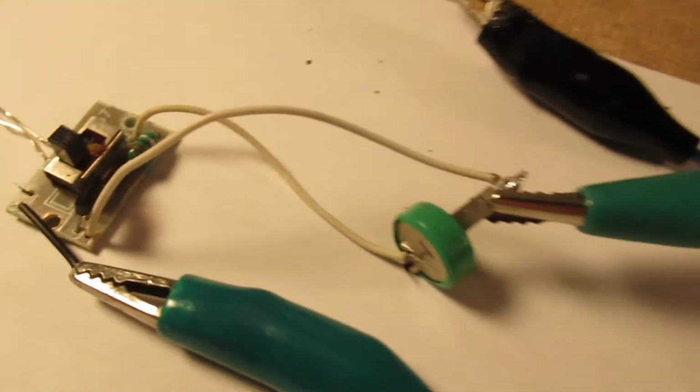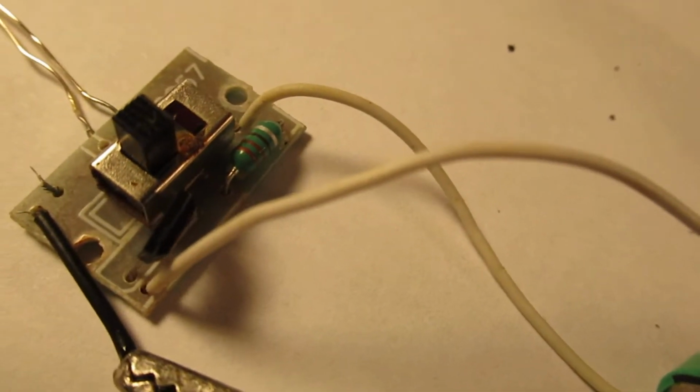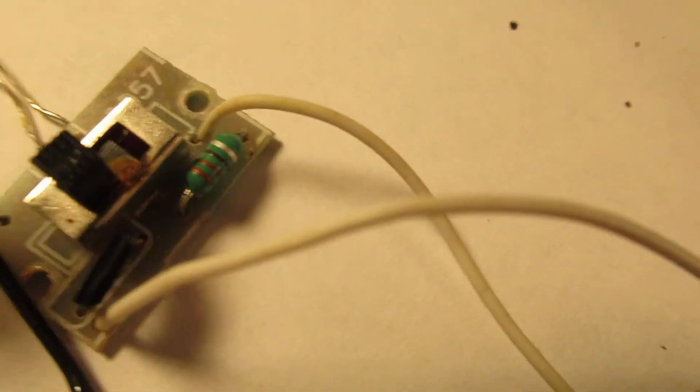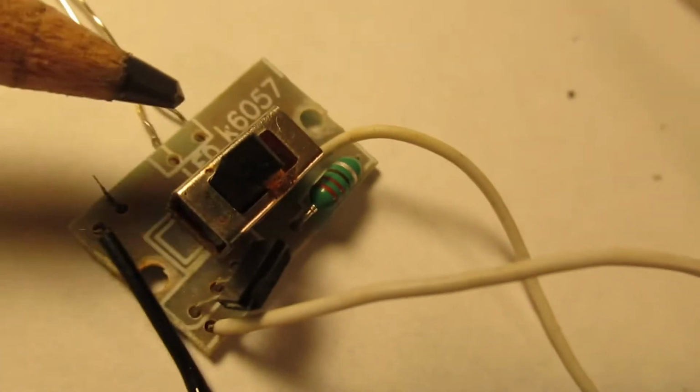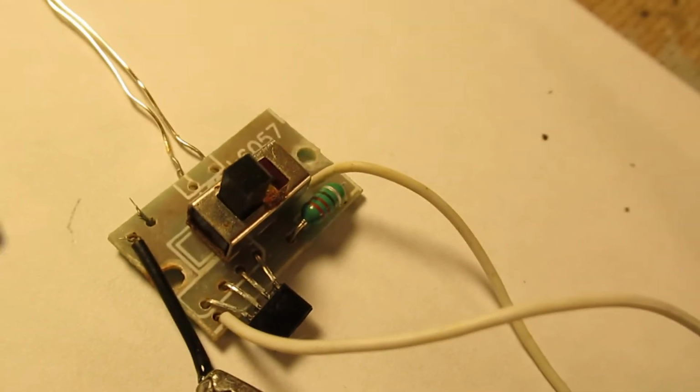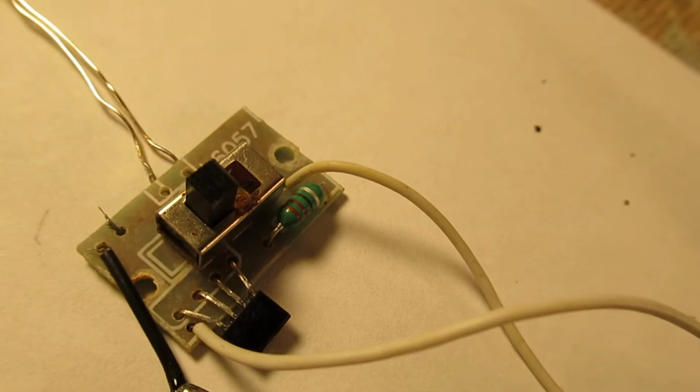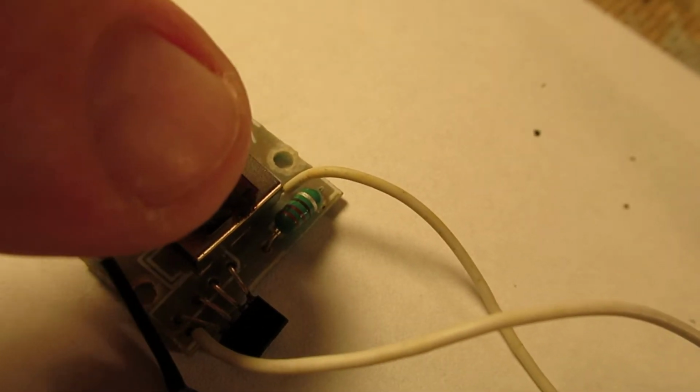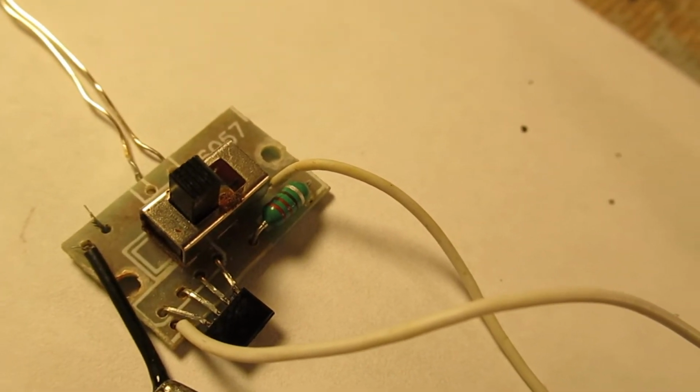And we always find nowadays this setup, on-off switch, and here there is a chip, that black chip here, and with that switch we can switch it on and off.